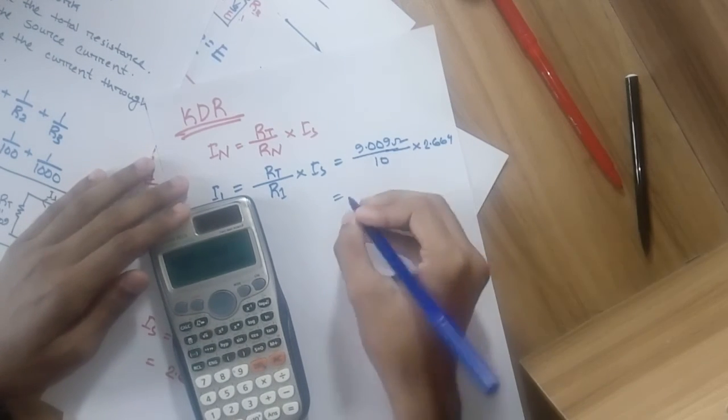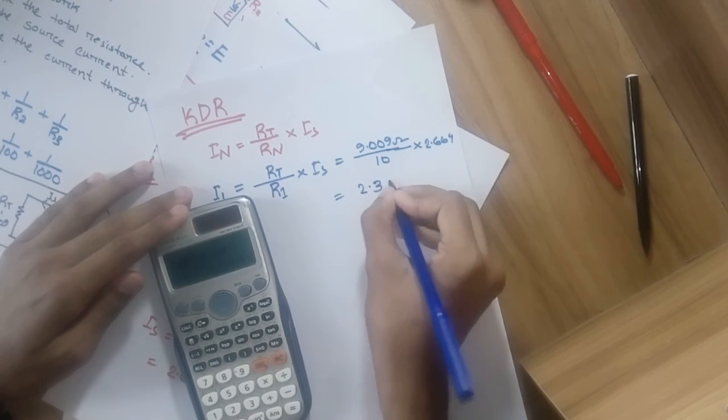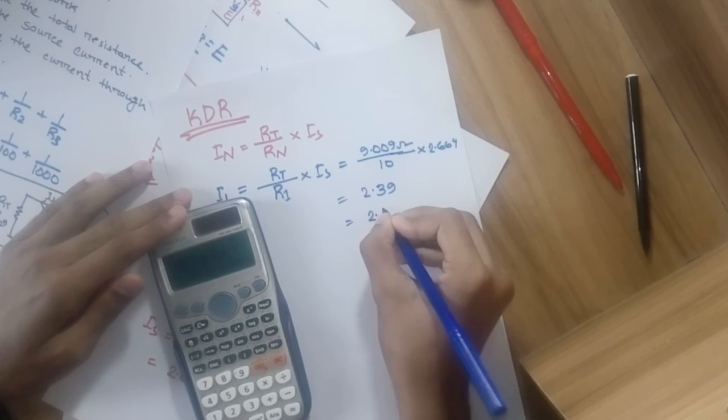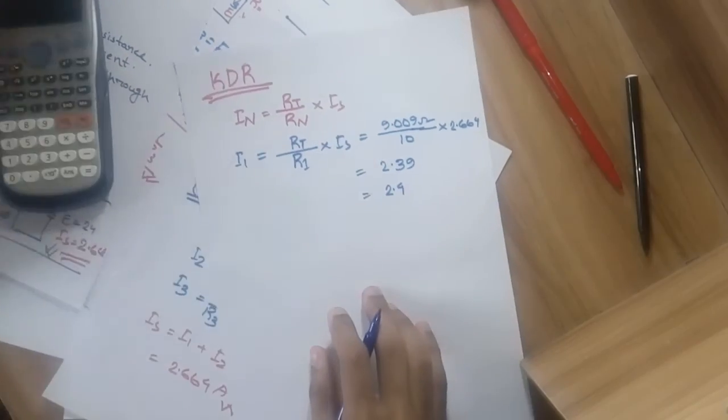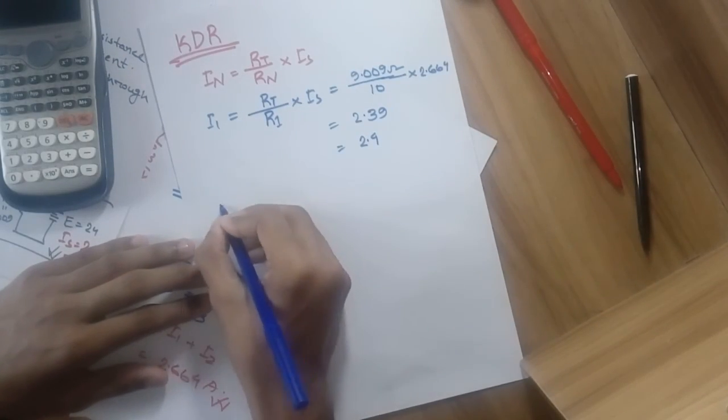As you can see, we got the value 2.39, which is 2.4 amps. Now it's time for I2.